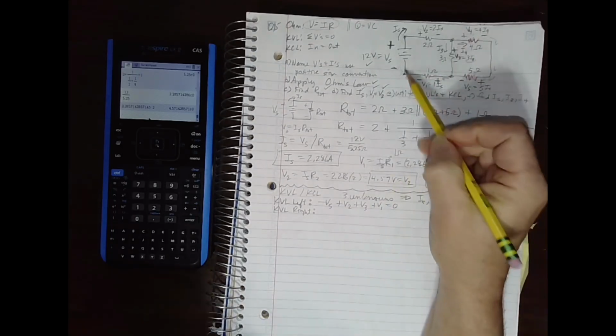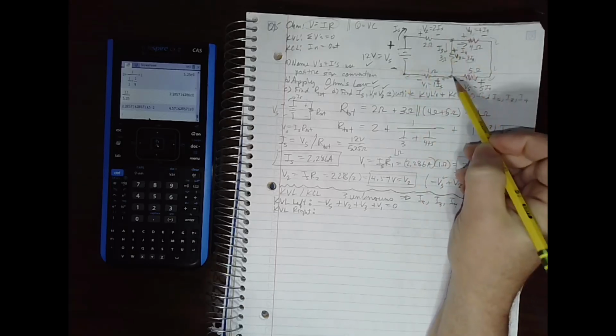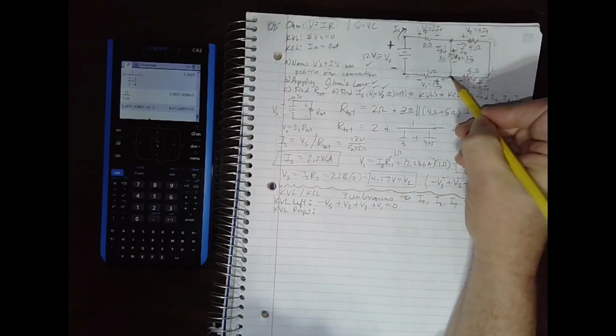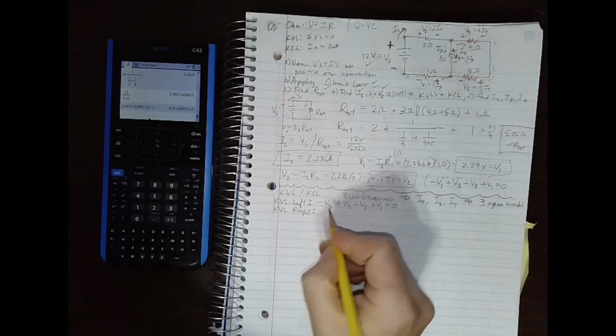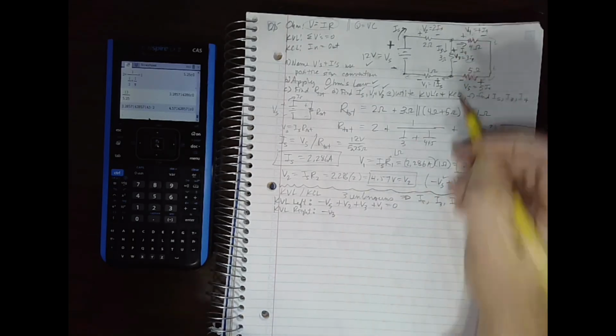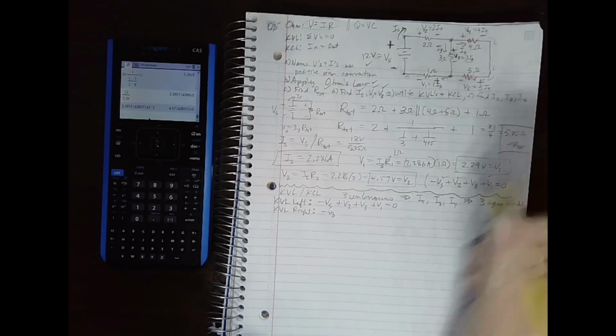Yeah, that's good. We could do a loop all the way around if we wanted to, but let's do the one on the right. It looks good. And so we'll start here and go around. So we start here, we walk around the loop. We hit negative V3 first. So we got negative V3. Continue on, we hit the plus of V4.